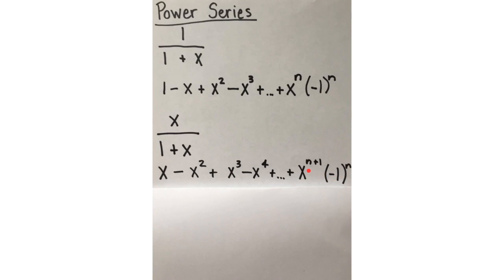You would have to have this first term, when n equals 0, be x to the first power. That would mean that you have to add 1 to your exponent, which would change every exponent in the series by 1, which is what we need if you look at this first example on the page.